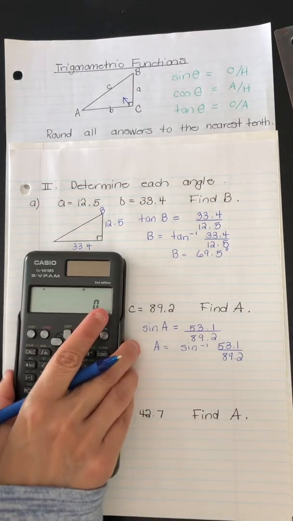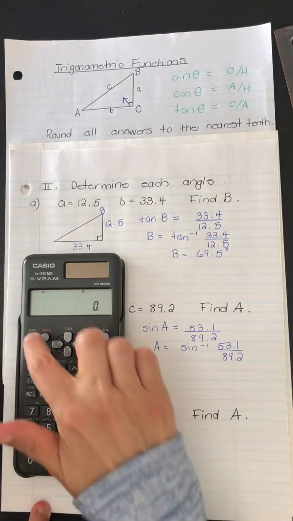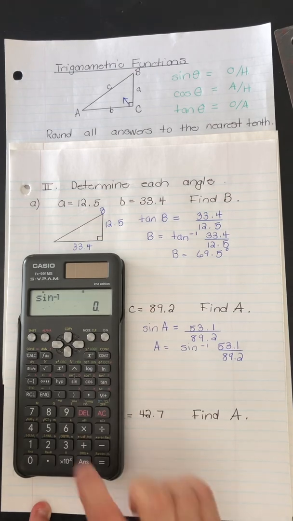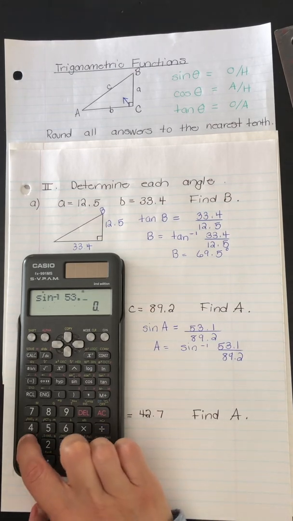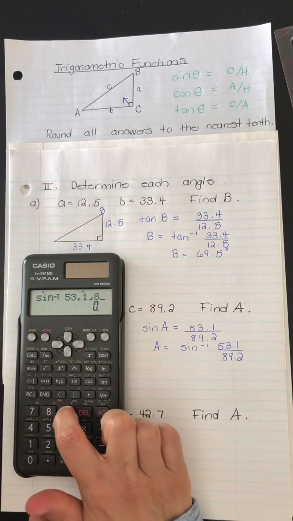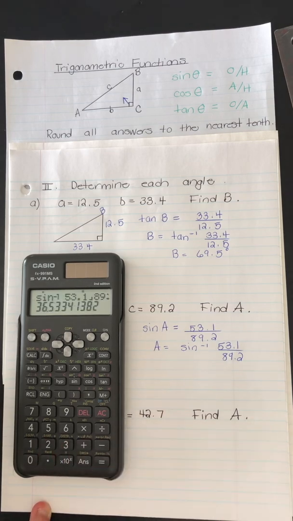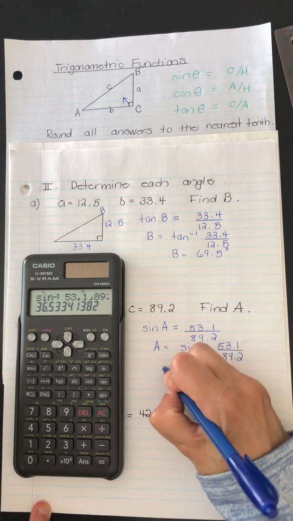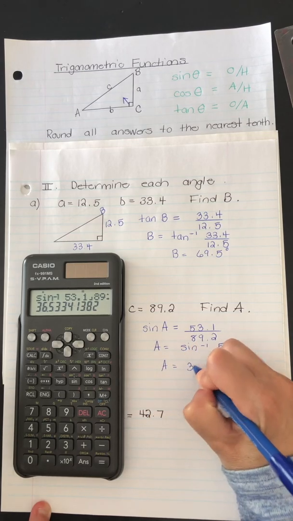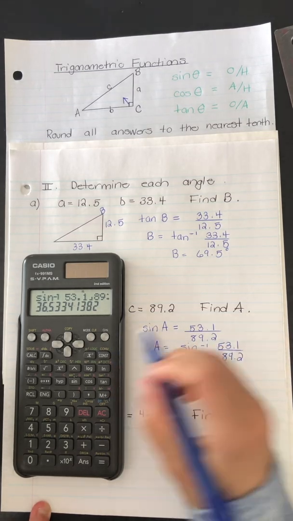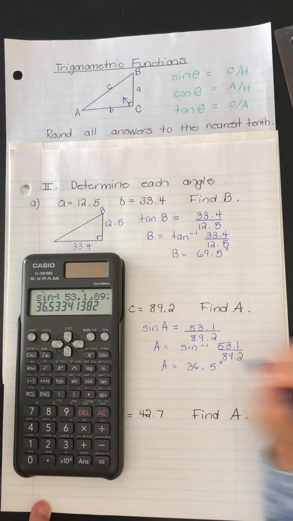Okay, so you can watch on the calculator here. Shift sine 53.1 over 89.2. This is the angle in degrees. Rounding it to the nearest tenth, we will have 36.5 degrees.